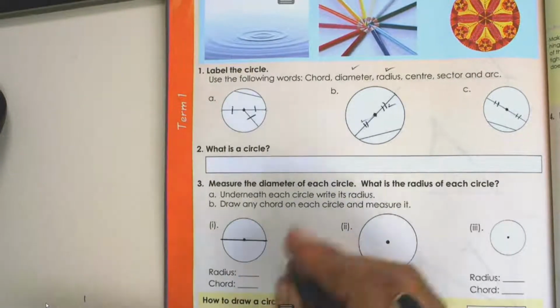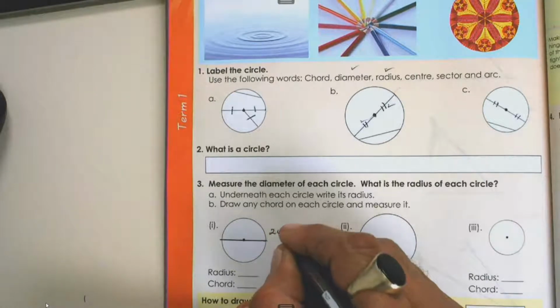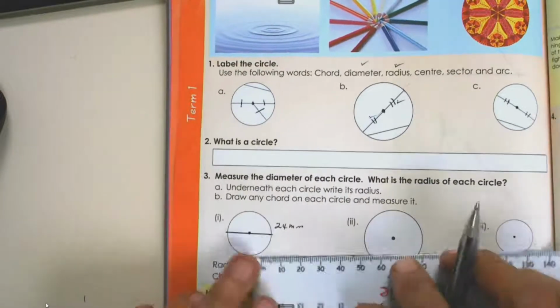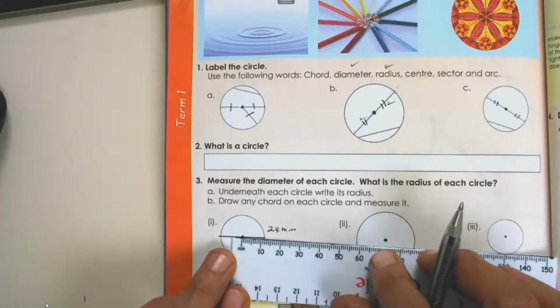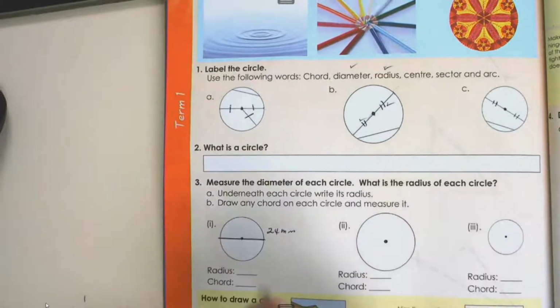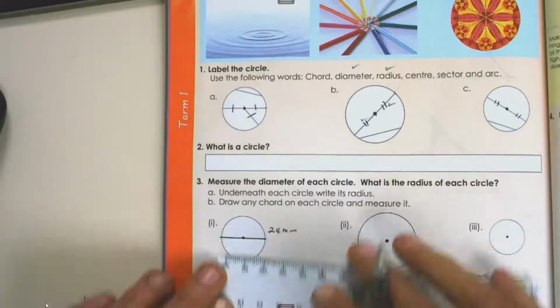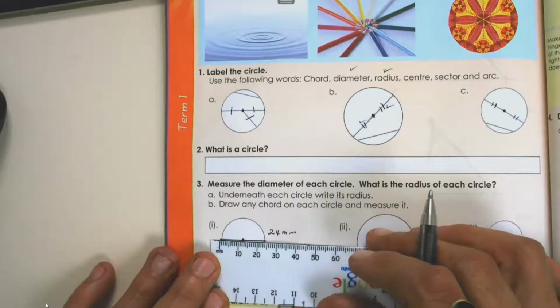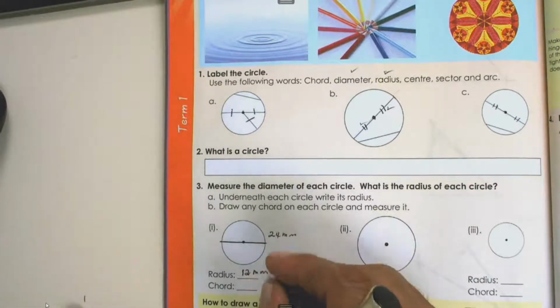So my diameter is 24 millimeters. And what will my radii be? My radius will be, in my case here, exactly 12 millimeters. From here to here, this will be then also 12 millimeters.